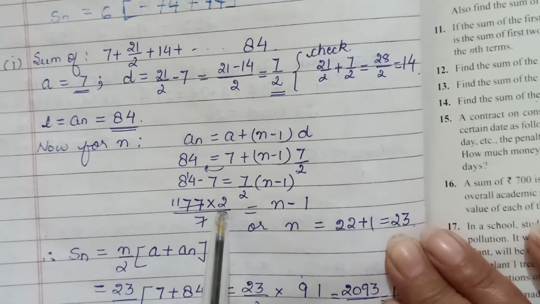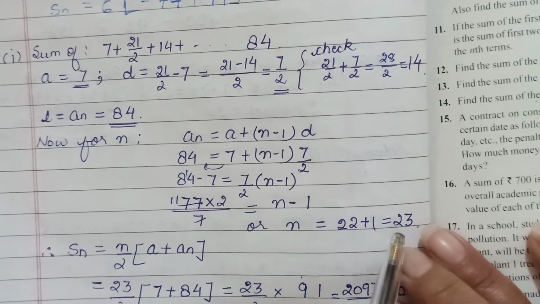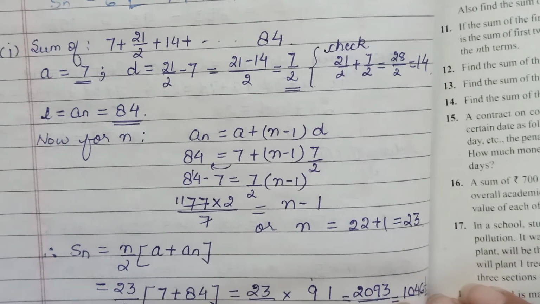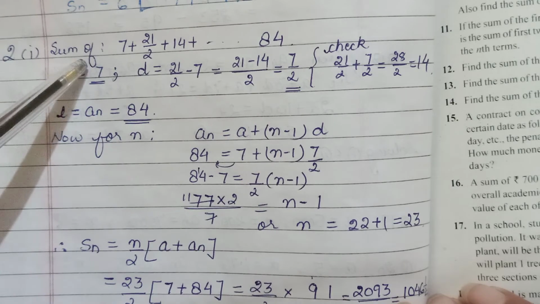Cancel करो, N is equal to 22. ये उधर जाएगा तो +1, 23. So we know N as 23 for this question. Now we will proceed to what our actual question was, finding the sum.